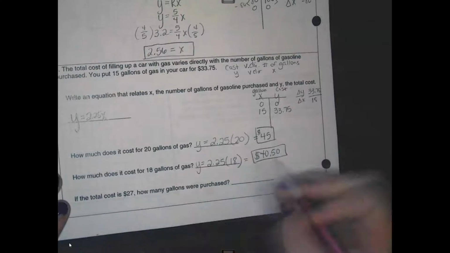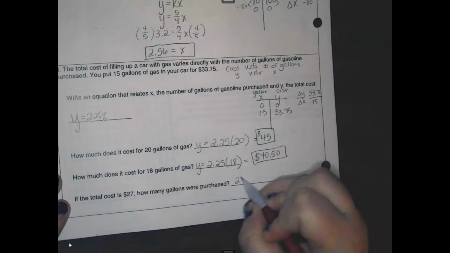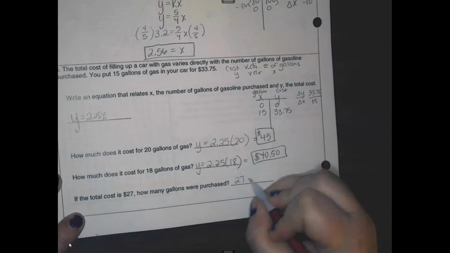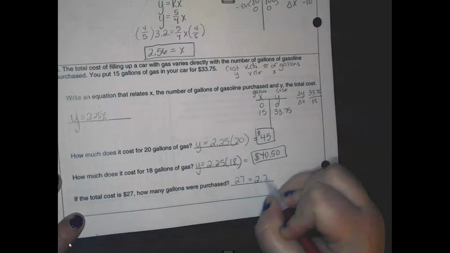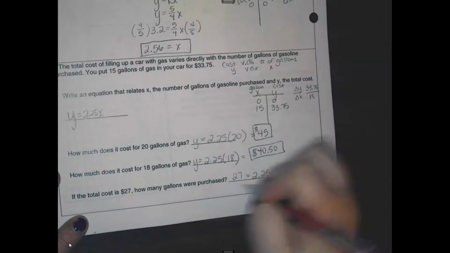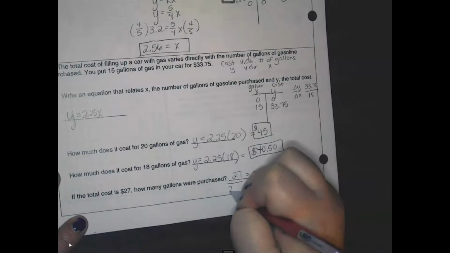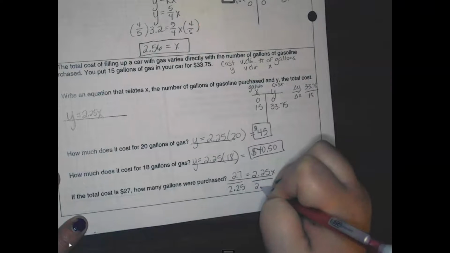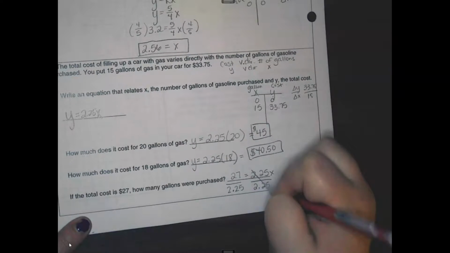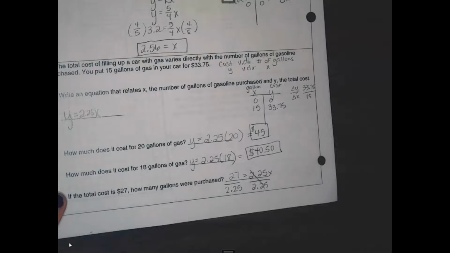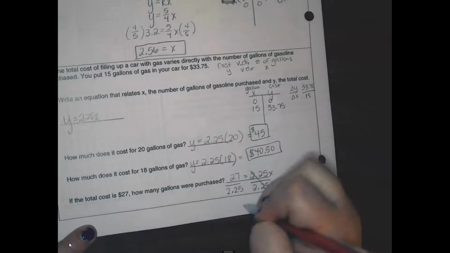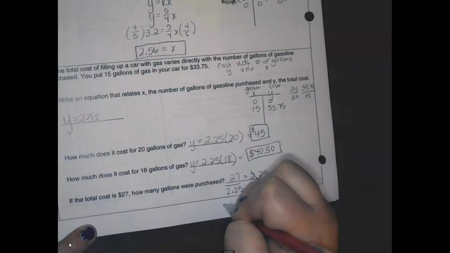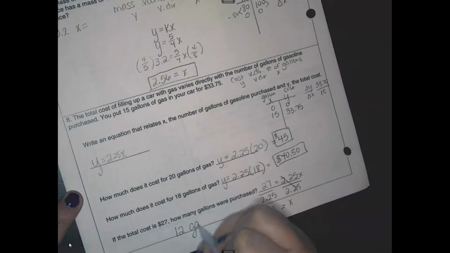Okay, the cost is 27. So this time we're plugging that into our y because cost was y. 2.25x. To get rid of that 2.25, I'm going to divide both sides by 2.25. Now in previous questions we used the reciprocal because they were fractions, but these aren't fractions. So 27 divided by 2.25, and I get x equals 12. So that would be 12 gallons.